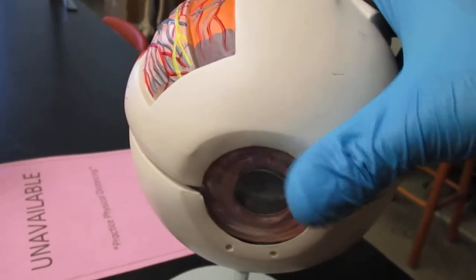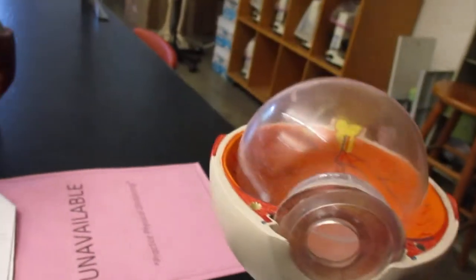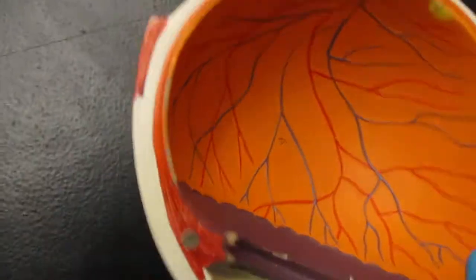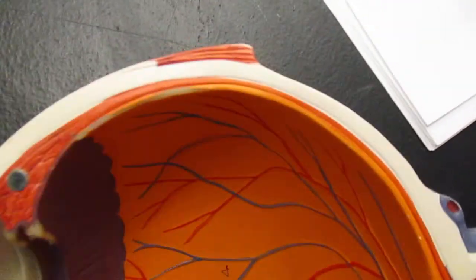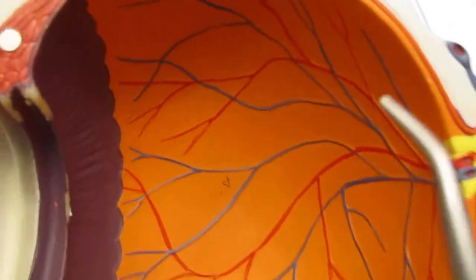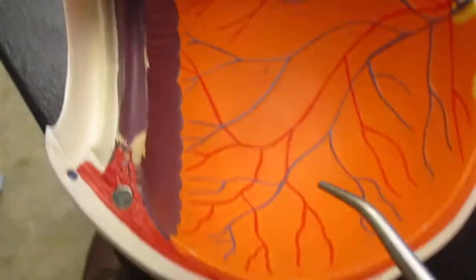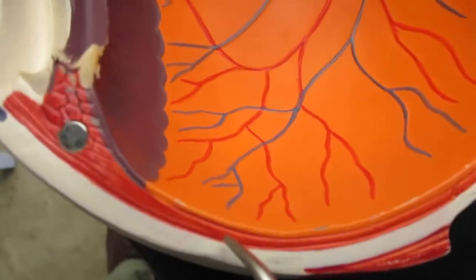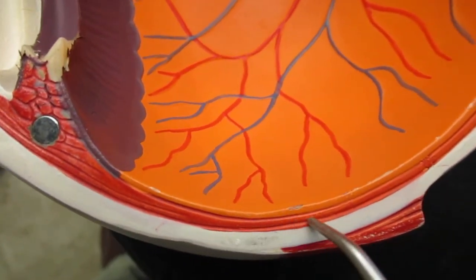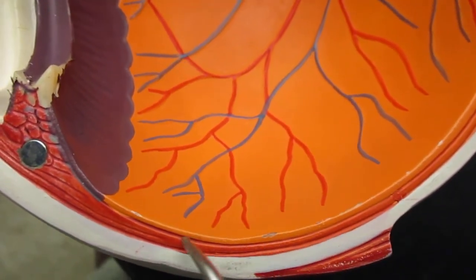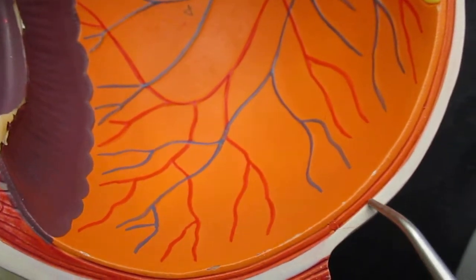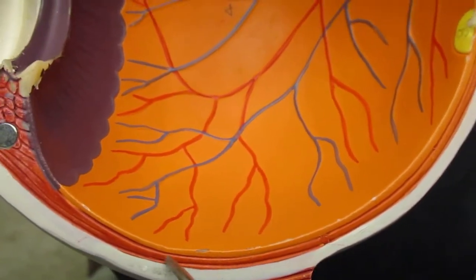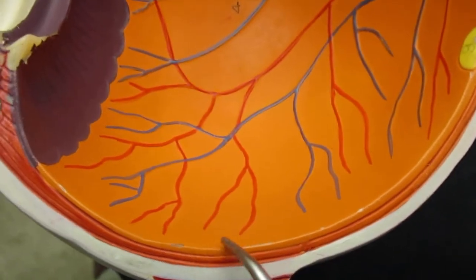Let's look at the choroid. So we've opened the eye up, and now we're going to look at the choroid. The choroid is this structure right here, which is going to consist of blood vessels. The choroid, red structure.